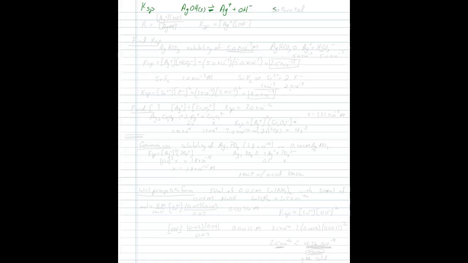This is a saturated solution. Right over left, K equals Ag plus times OH minus over AgOH. But since that's a solid, you cancel it out.